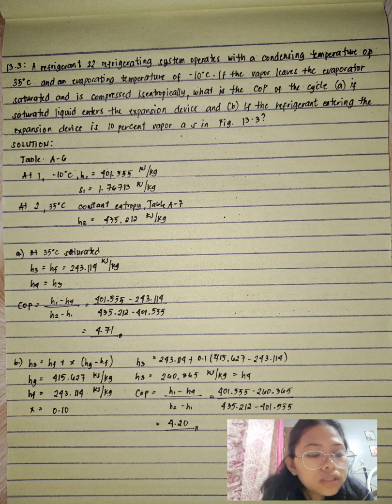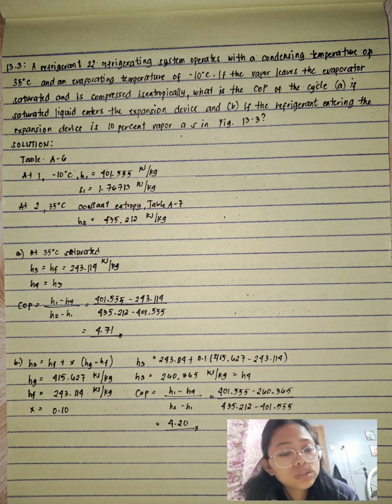So, solution. From table A-6 at negative 10 degrees Celsius, h1 is equal to 401.555 kJ per kilogram, s1 is equal to 1.76713 kJ per kilogram-K. At 35 degrees Celsius, constant entropy from table A-7, h2 is equal to 435.212 kJ per kilogram.